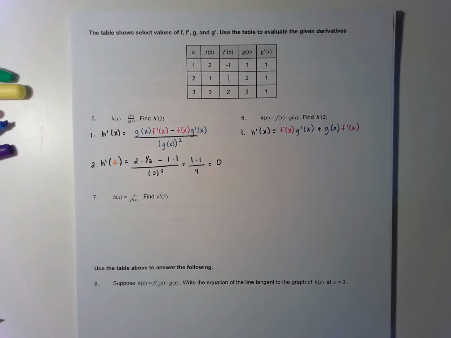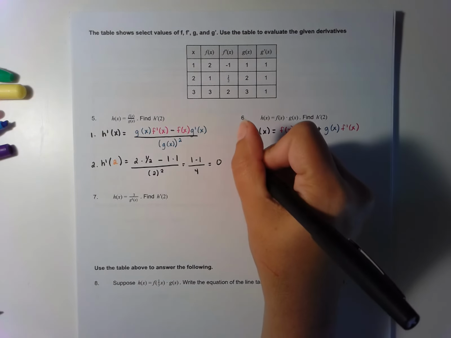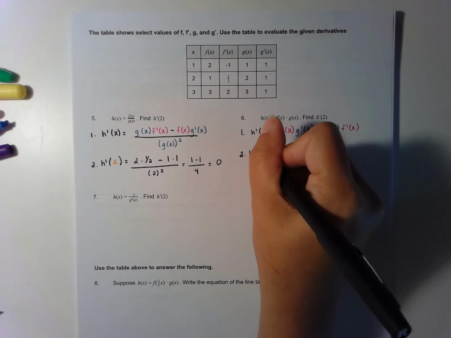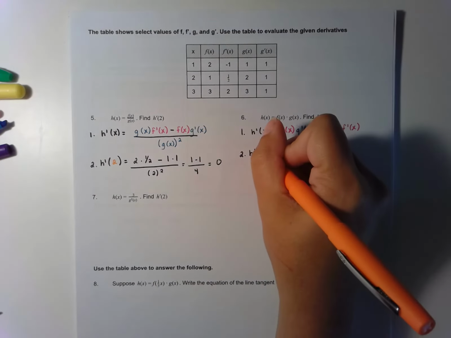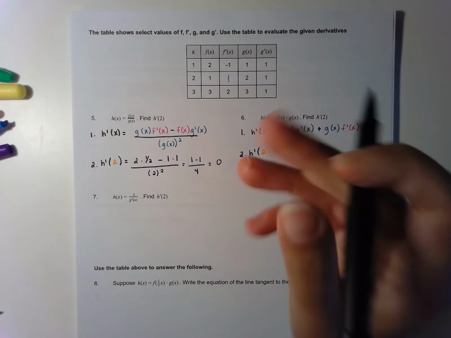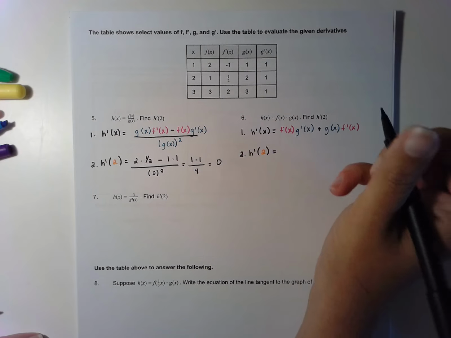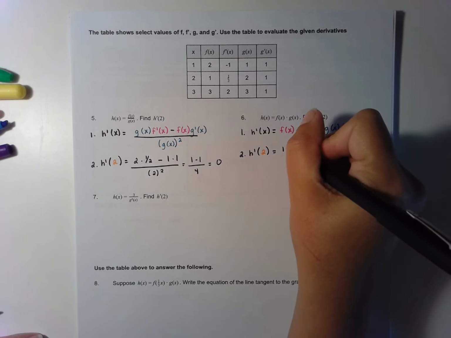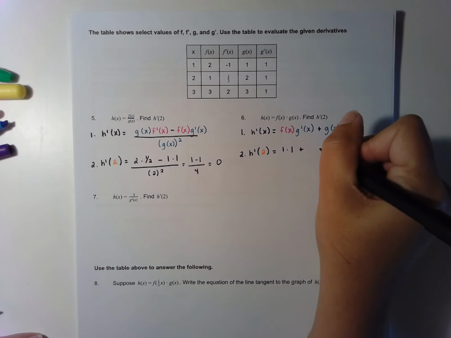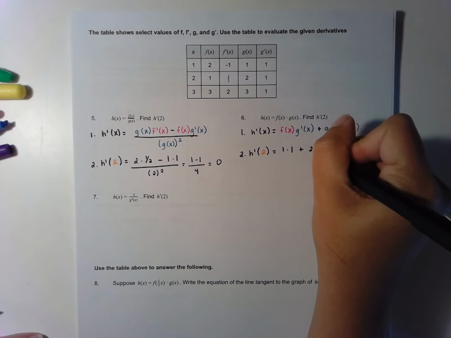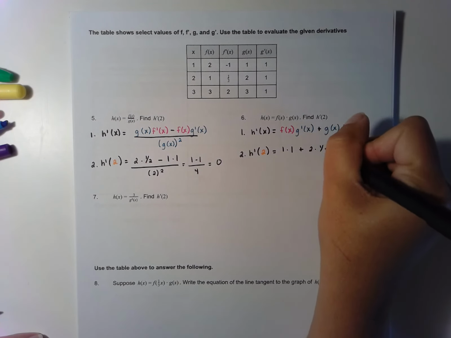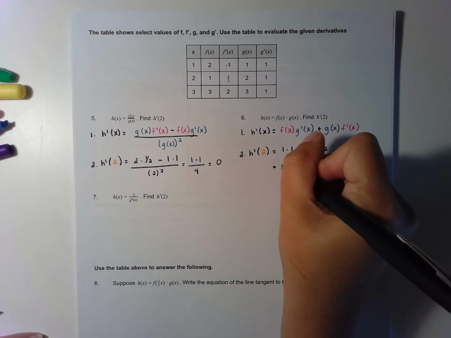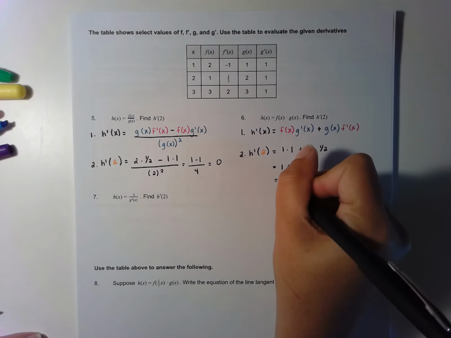After we kind of have the formula written out, then we're going to plug in the number 2. So h prime of 2 would be equal to, let's see, f of 2 is 1 times g prime of 2 is 1, plus g of 2 is 2 times f prime of 2 is 1/2, which means we get 1 plus 1, which is 2.